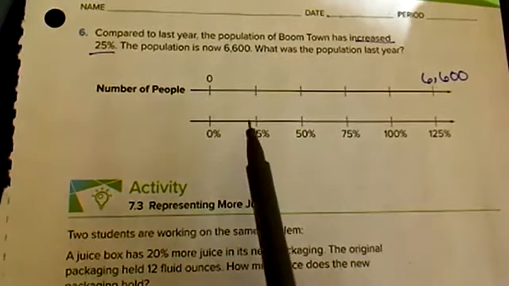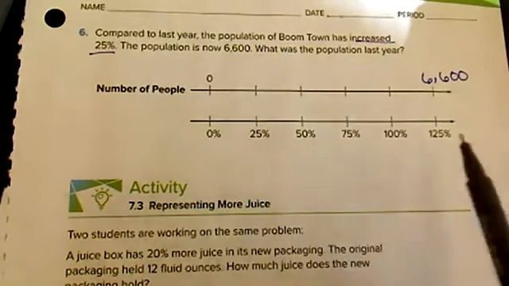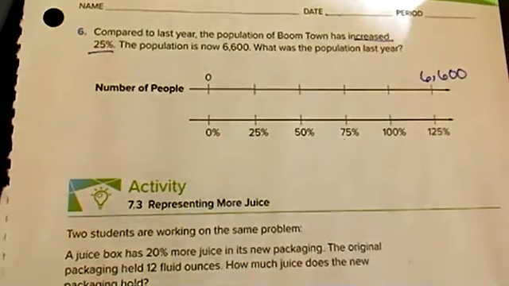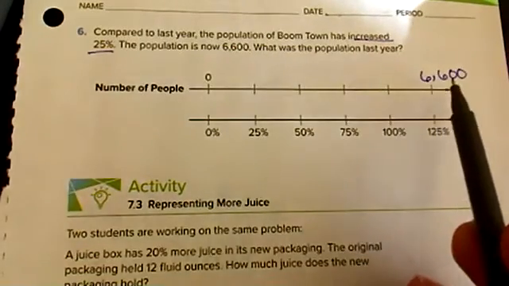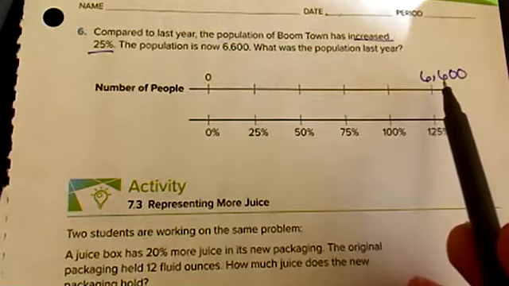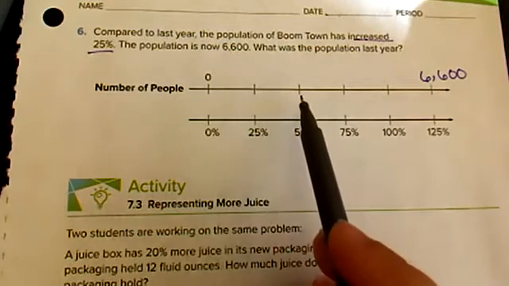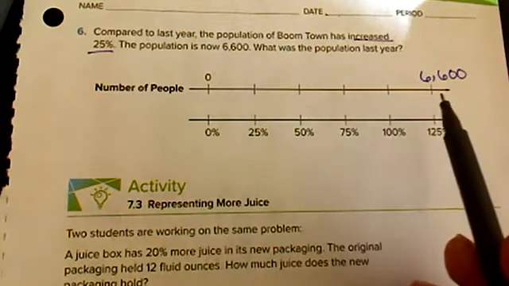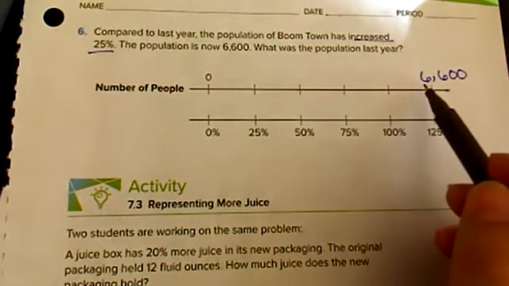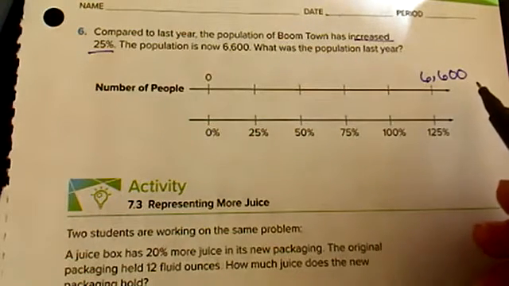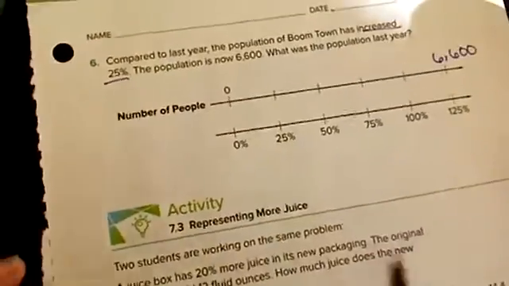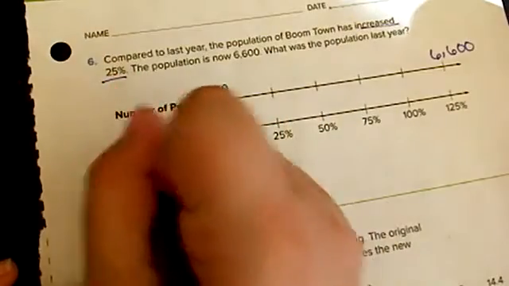So let's see how many steps it takes, or how many lines it takes to get up to 6,600. So how many steps do we have here? We have 1, 2, 3, 4, 5. So we're going to want to divide this number here by 5. So let's divide over here.